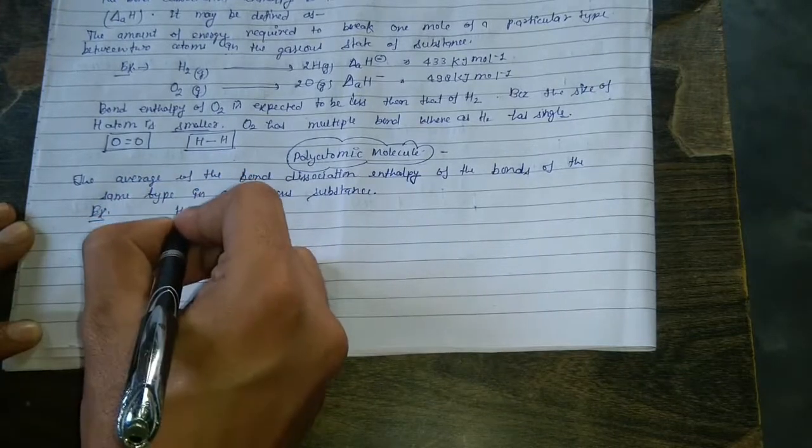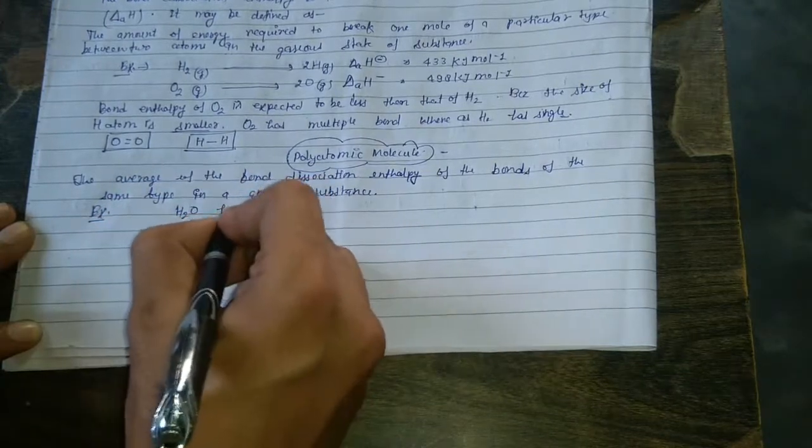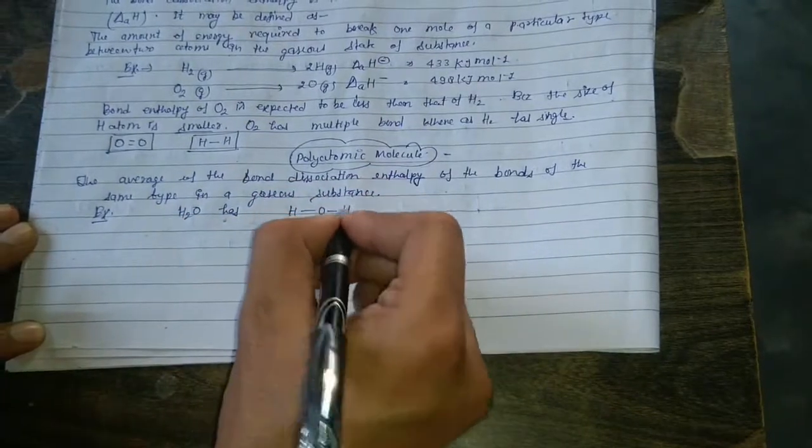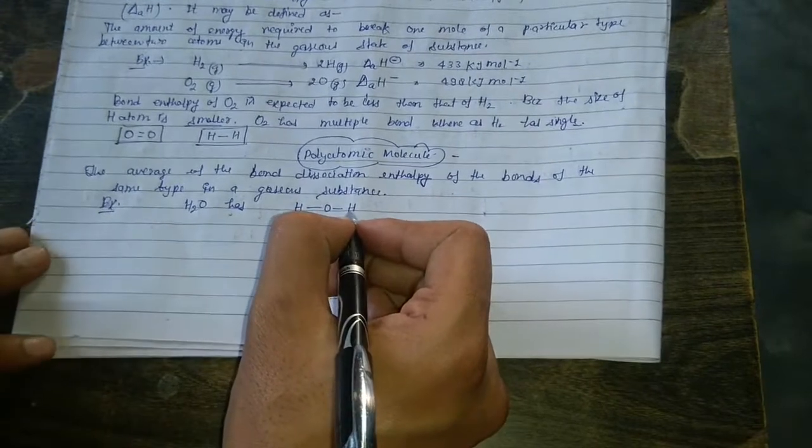We have an example: water has a hydrogen single bond oxygen, single bond hydrogen.